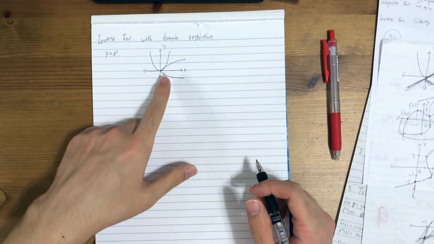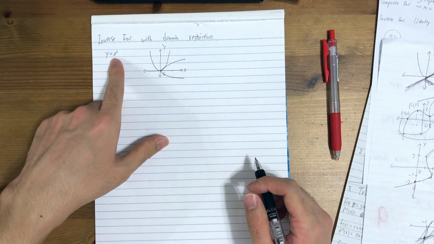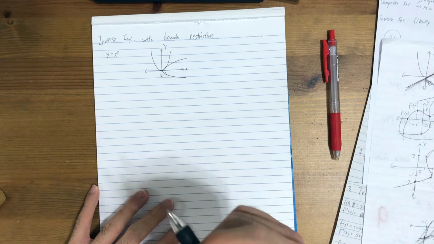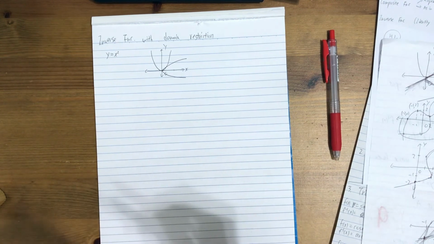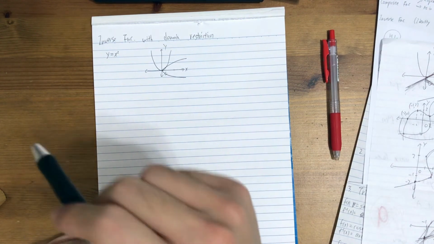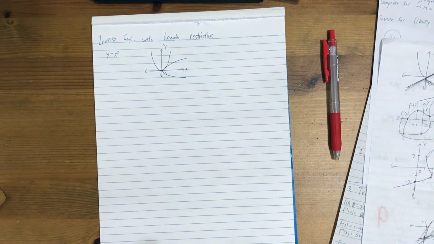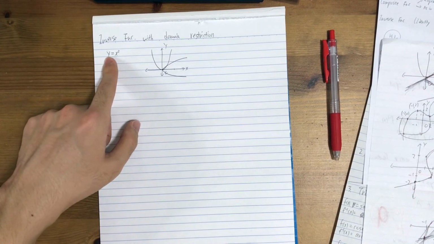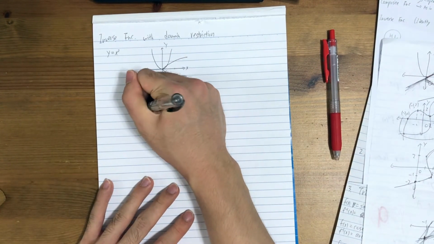Then how can we restrict the domain of x squared so that the inverse exists? In other words, you just need to make this quadratic function into one-to-one. But it's not one-to-one. How do we make that into one-to-one? Very simple.